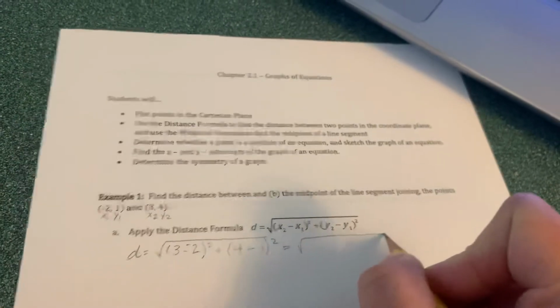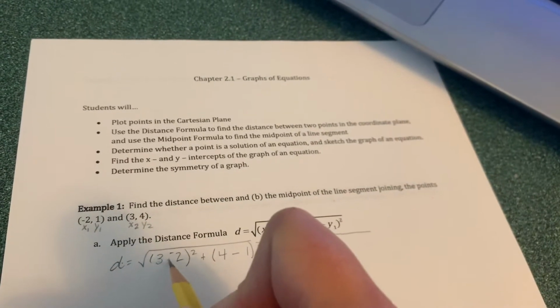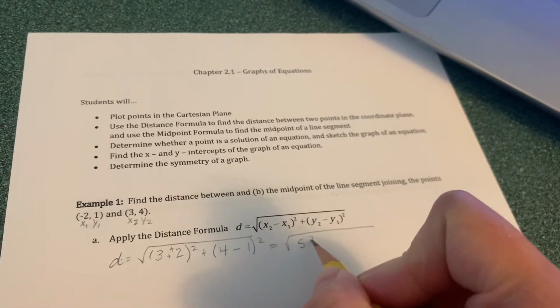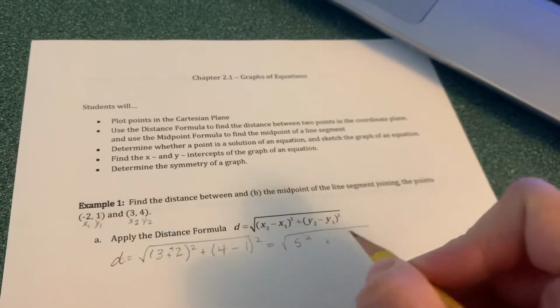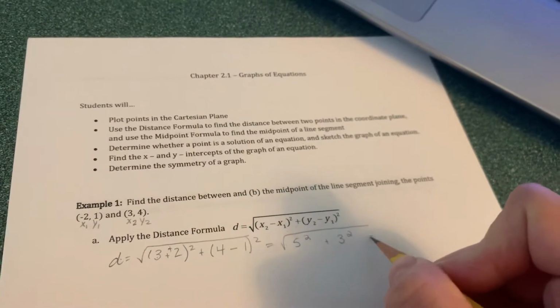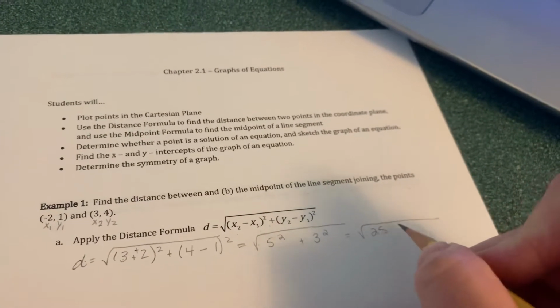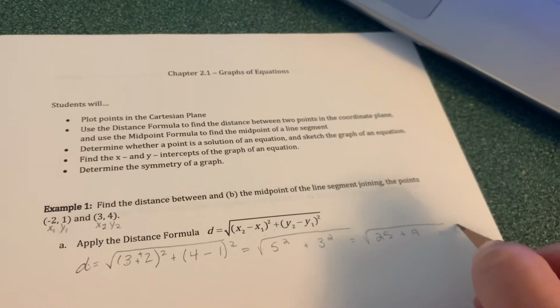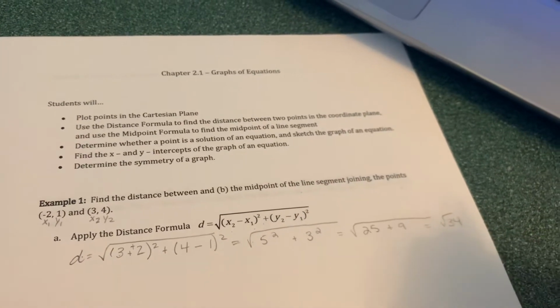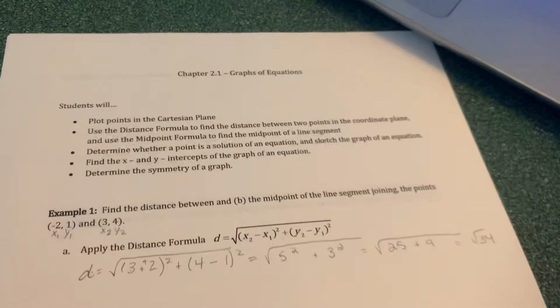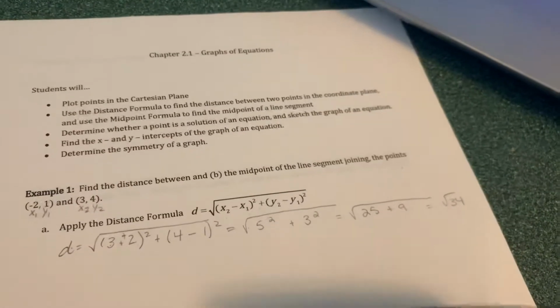And I'm just going to rewrite it. 3 minus -2 is a positive 5, plus 4 minus 1 is 3. Now I'm half tempted to do this in my head, but to be precise, I'm going to write everything out. And it's the square root of 34. Okay, you can leave it like that. If the directions say round to the nearest 10th, then no, you need a decimal.